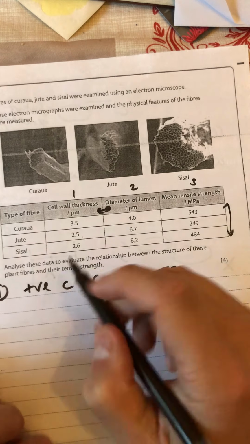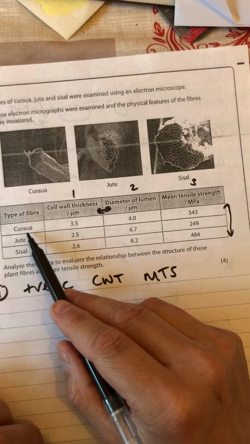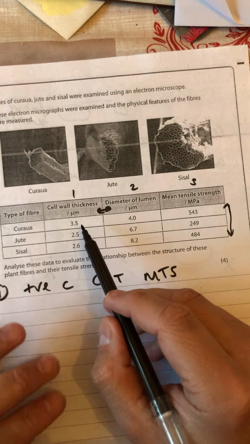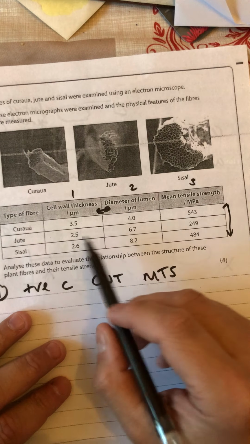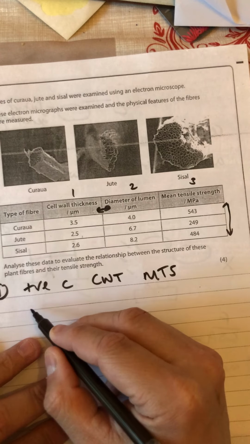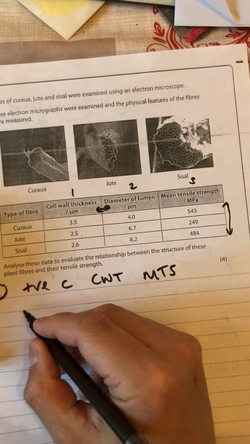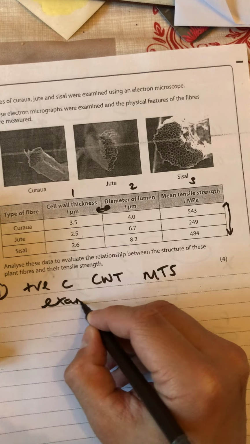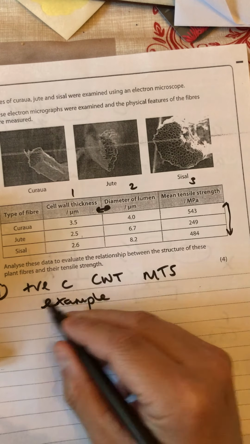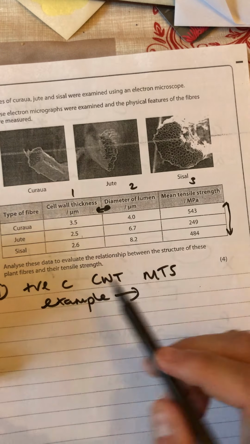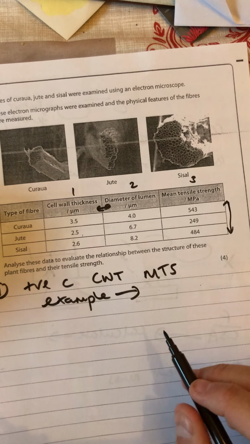Well, I can see that the coral has the cell wall thickness which is highest, and it's got the highest mean tensile strength. Or you might say that the jute has got the least and it's got the least tensile strength. It's really important in our questions to put an example of how you've shown that.